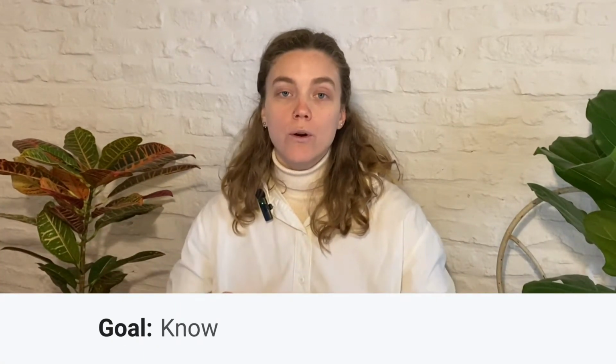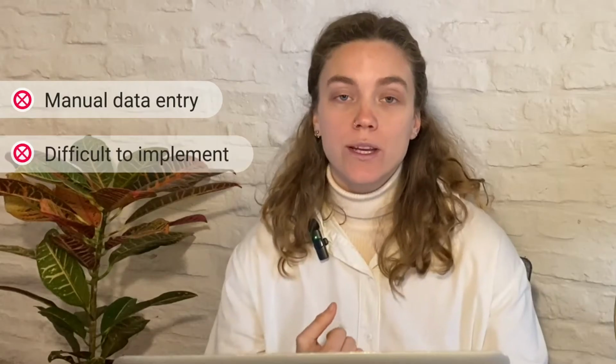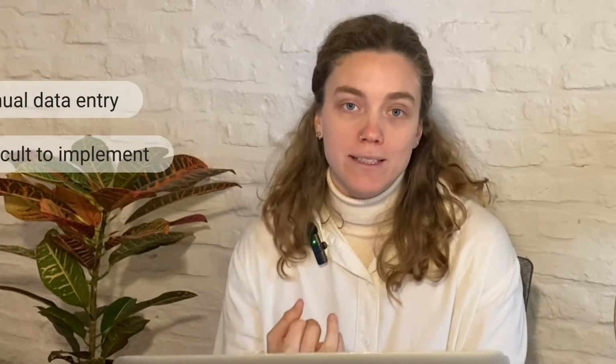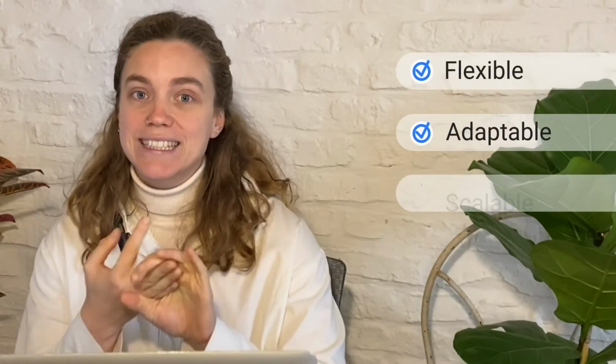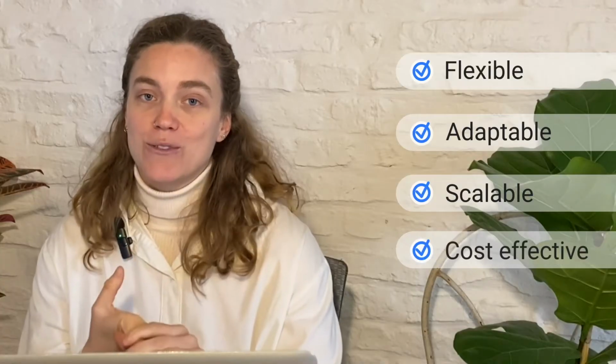So when we are designing a process on spreadsheets, the first thing that we need to know is our goal. In here, we want to know our current inventory levels. We also know that we don't want a system that has manual data entry or that is very difficult to implement. Also, what we do want is a system that is flexible, adaptable to your own specific process, scalable, and cost-effective. Okay, so let's dive right in.